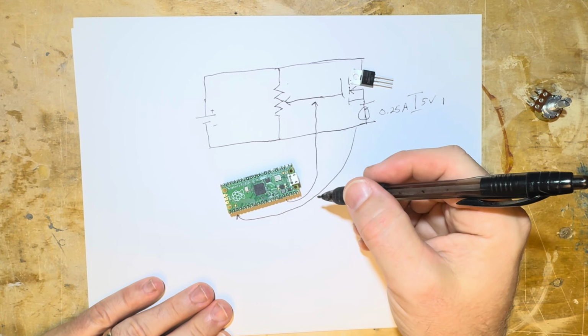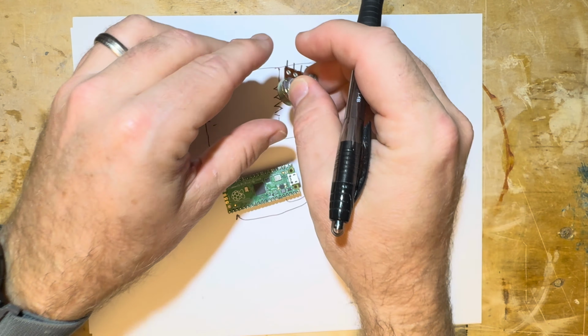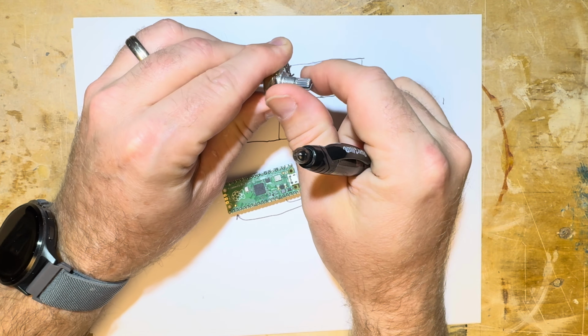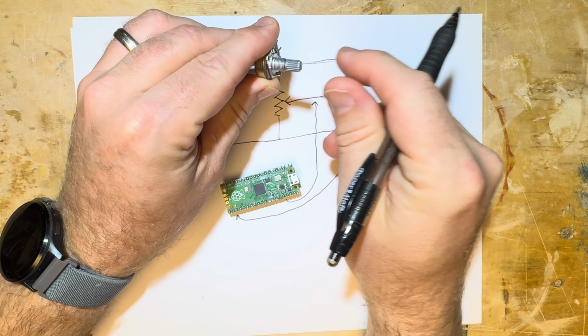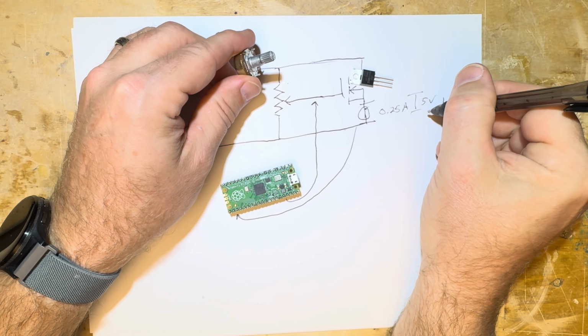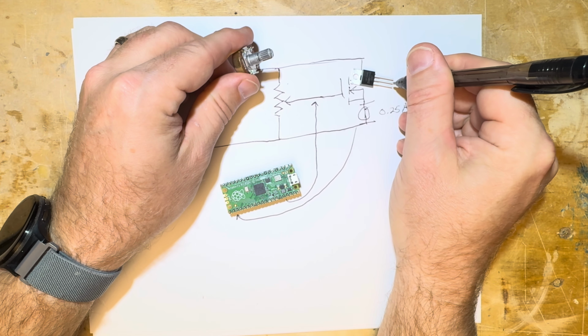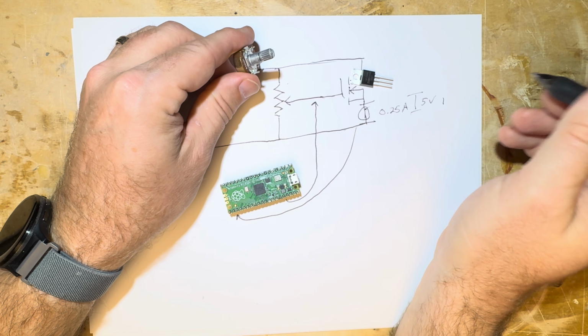We can have something that dynamically at the millisecond level does the equivalent of what we were doing twiddling this potentiometer. We can have this do that at the millisecond level to always target having 5 volts across our load by dynamically adjusting the gate voltage of this MOSFET. So that's what we're going to do in the next video.